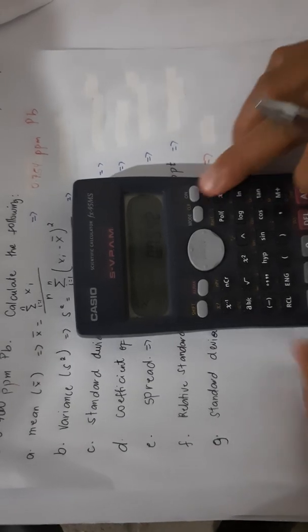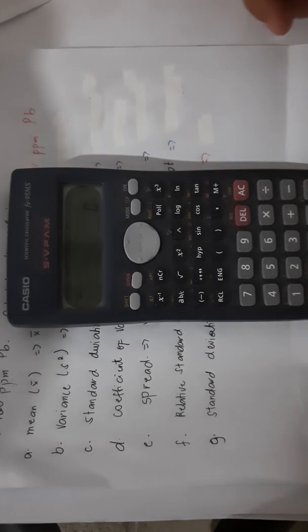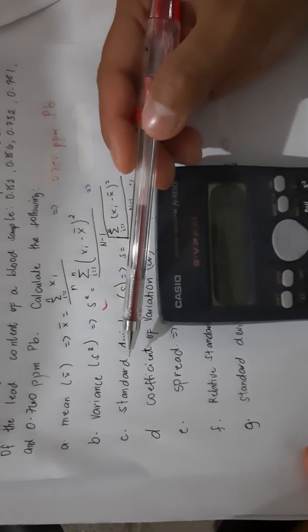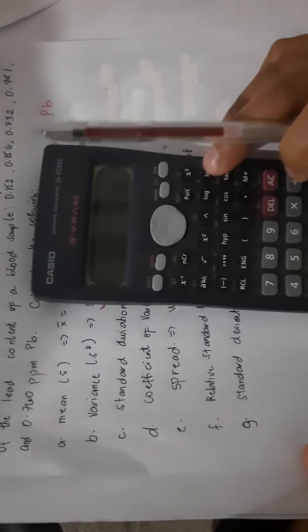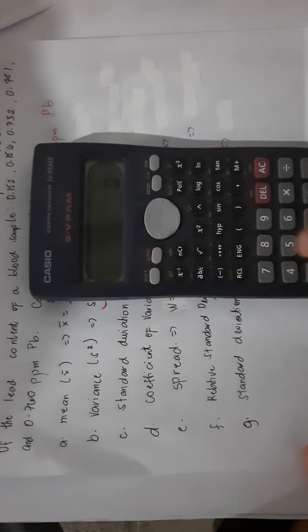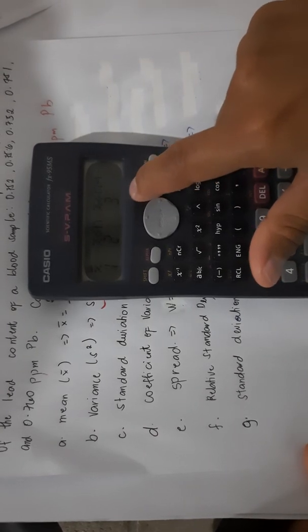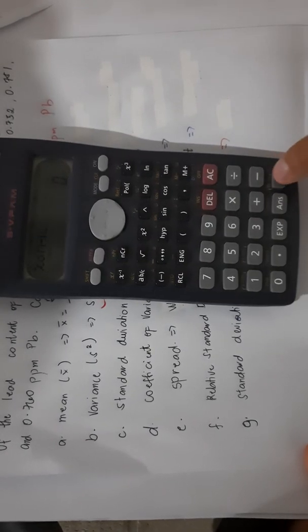Okay, so after that one, now we will press AC. After that, we are asked for our variance, but I prefer to get our standard deviation first since it's in our calculator. So to get our standard deviation, we will shift and then S var, and then the standard deviation is in number 3. Sample standard deviation, so we will click 3 and then we will click equals.